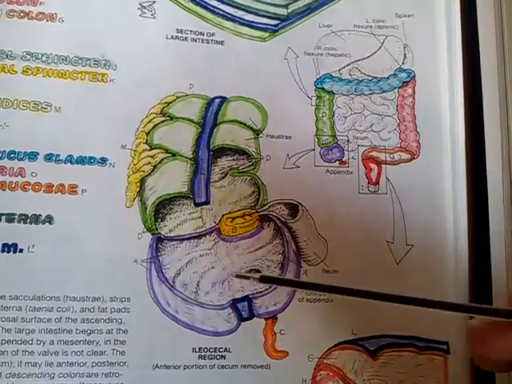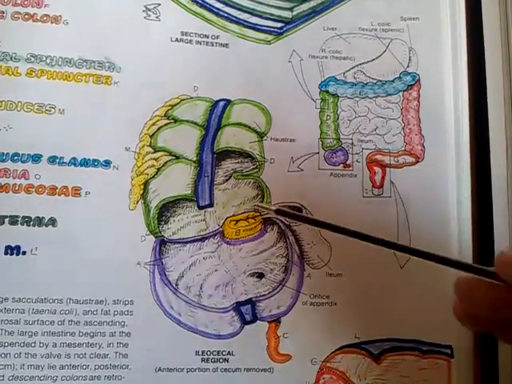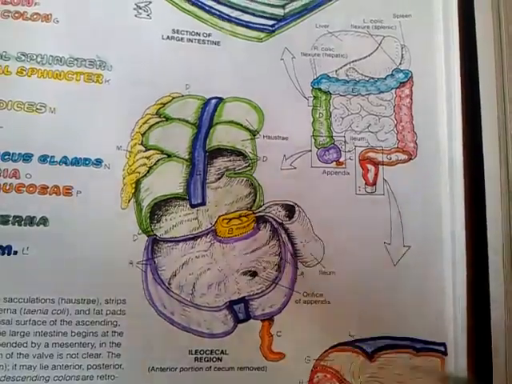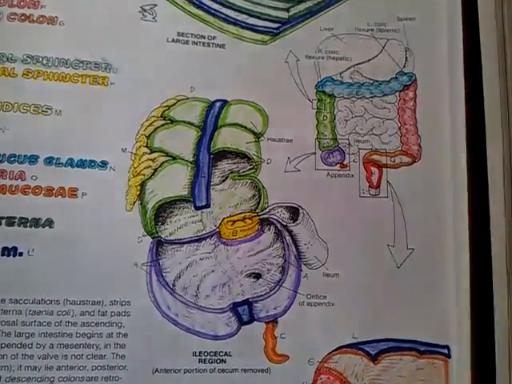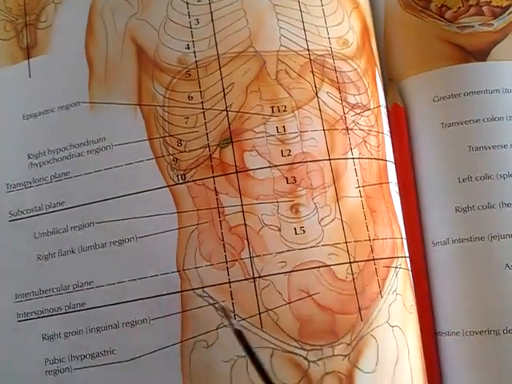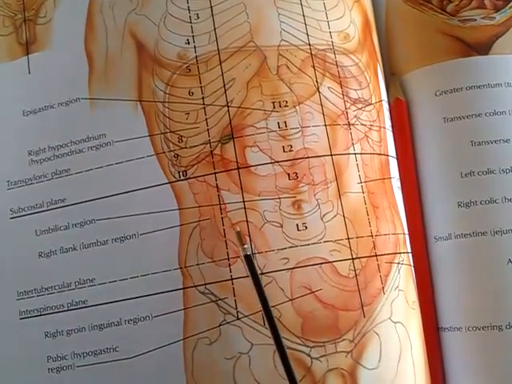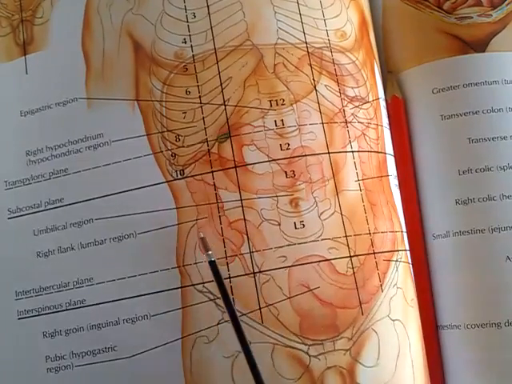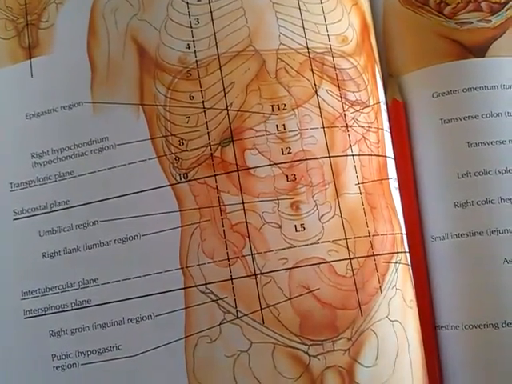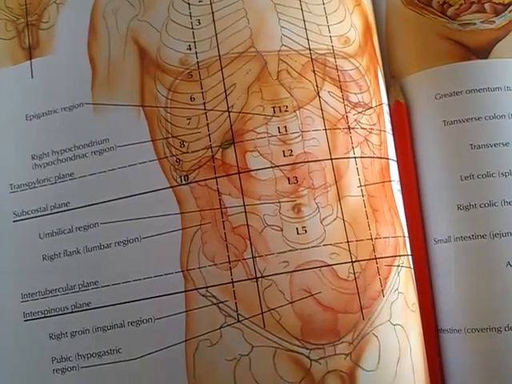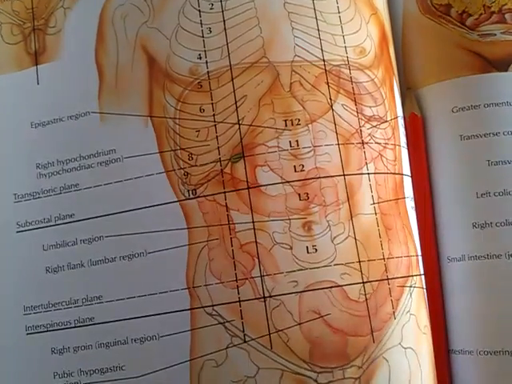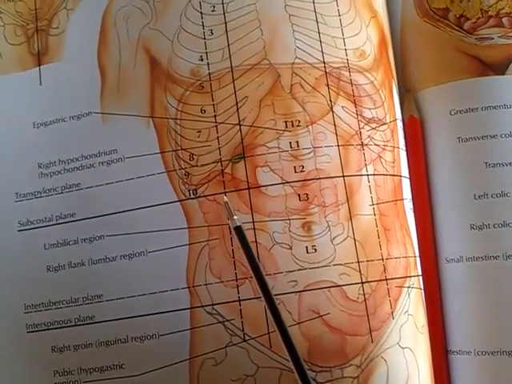Firstly, the cecum is this part. It lies in the right iliac fossa. So here you have the abdomen. This is the cecum, in the right iliac fossa. It is about 6 centimeters long and 7 centimeters wide, and is continuous with the ascending colon.